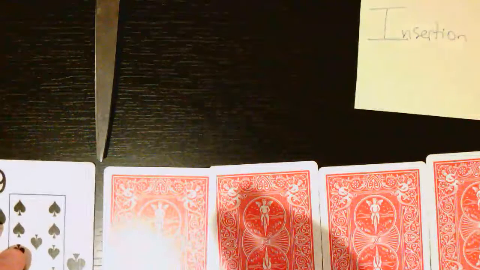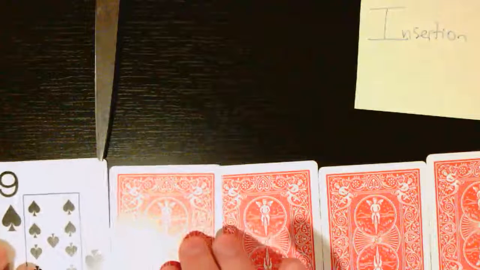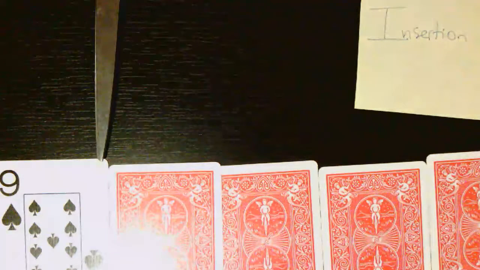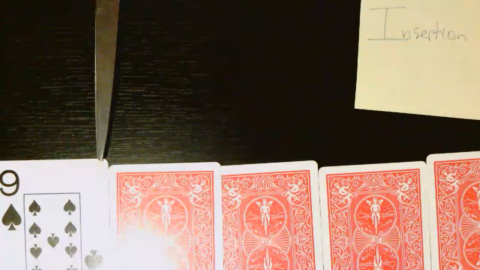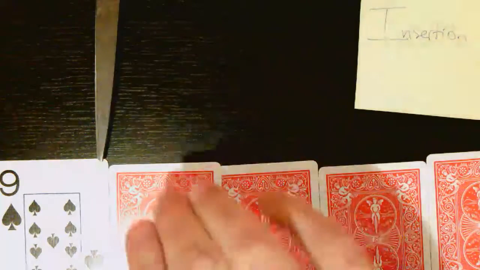To the left of the scissors is the sorted portion. So you probably noticed in the insertion sort code that it started at index 1 instead of index 0. That's because a collection of one thing is sorted. This 9 is sorted. The rest of the cards to its right are not.